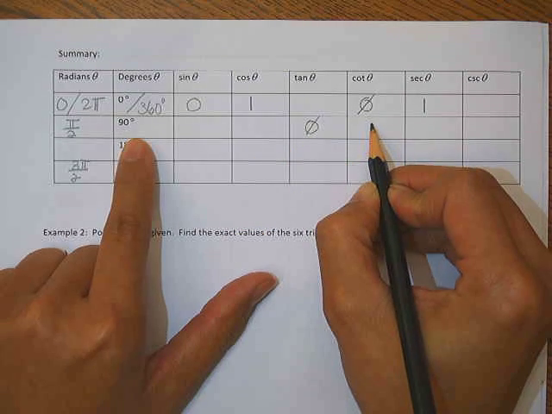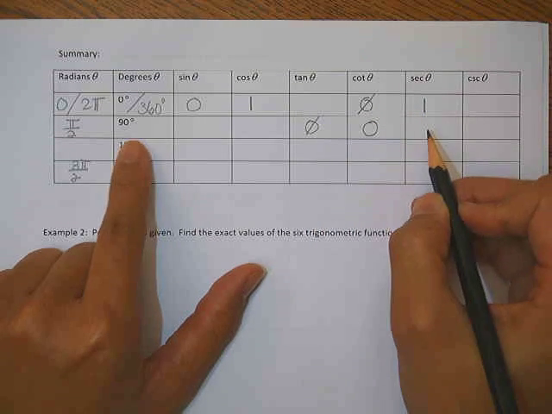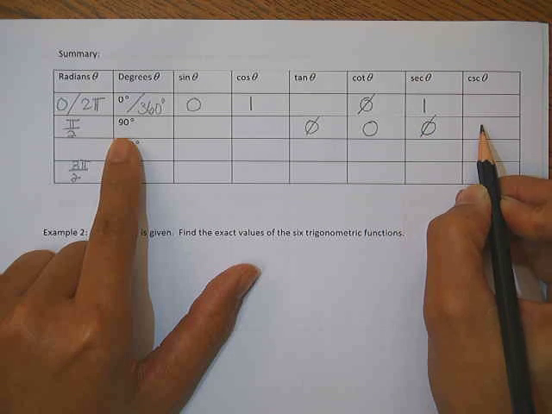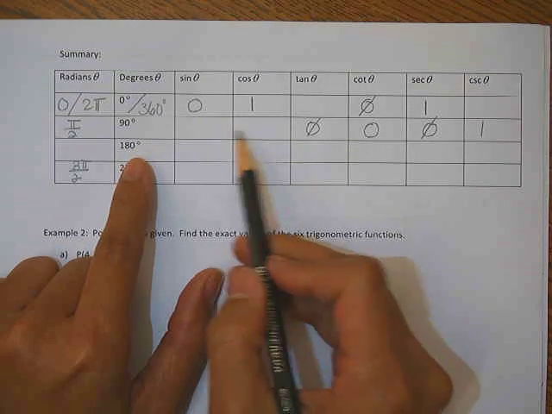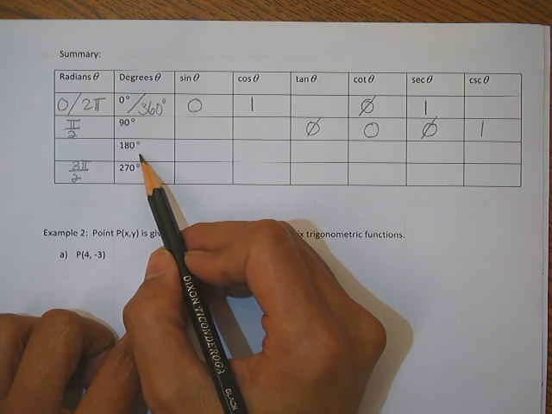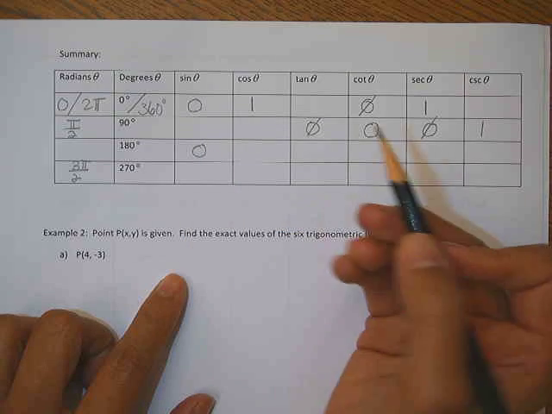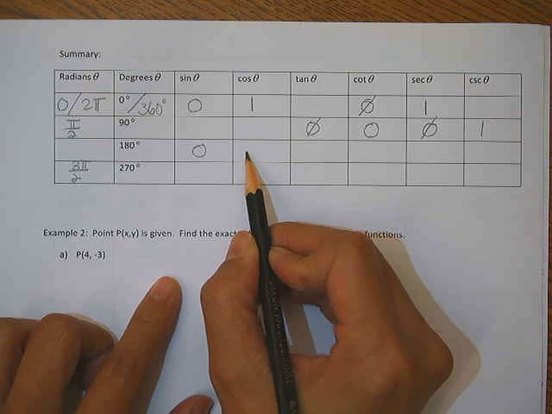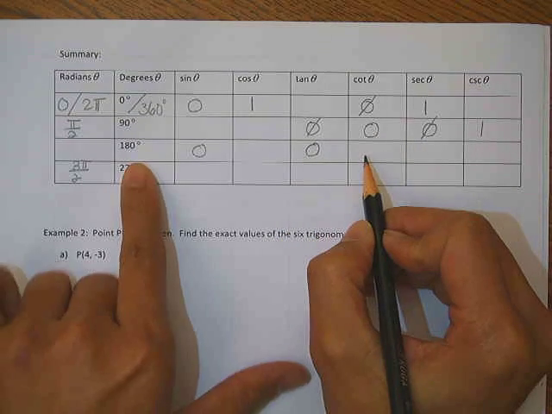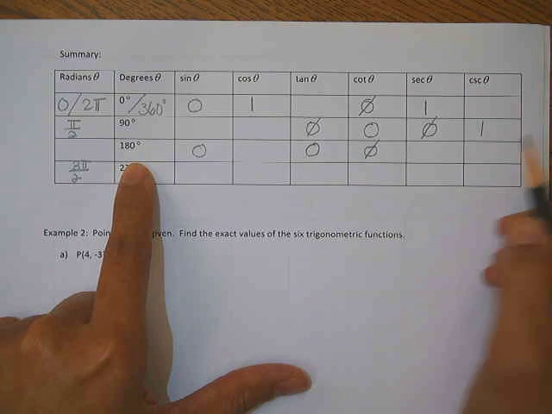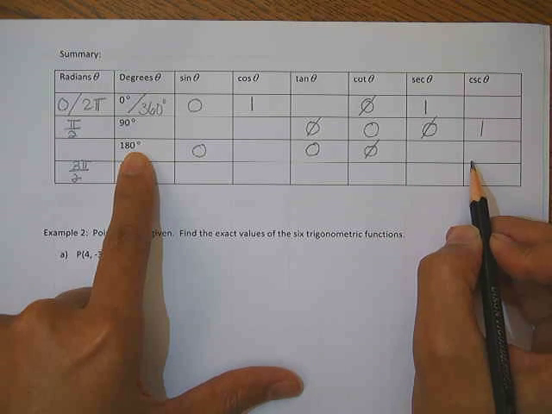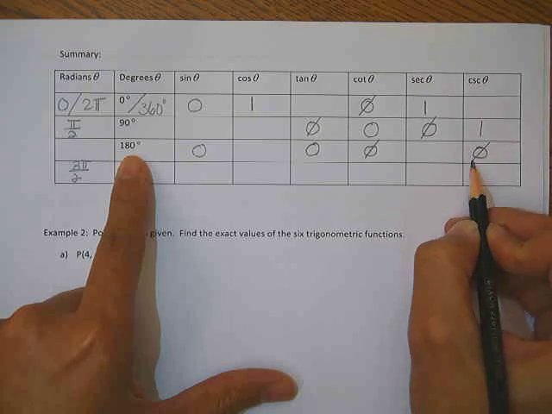Cotangent of 90 degrees is going to be 0. Secant of 90 degrees is going to be undefined. Cosecant of 90 degrees is going to be 1. So right now you have these 2 blank spaces to fill out. Sine of 180 degrees is going to be 0. I'm going to leave cosine for you to fill out. I'm going to fill out tangent for you. Tangent is also 0. Cotangent of 180 degrees is going to be undefined. Secant, I'm going to leave that blank for you to fill out. But cosecant of 180 degrees is going to be undefined as well.